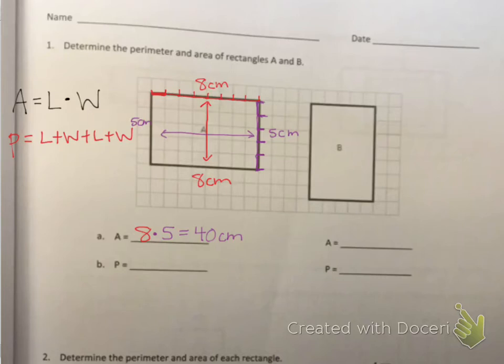Now, our perimeter is everything added together. So I can add my lengths. That equals 16. I can add up my widths. That equals 10. And then added together makes 26 centimeters. Awesome. So that is my area, and that is my perimeter.